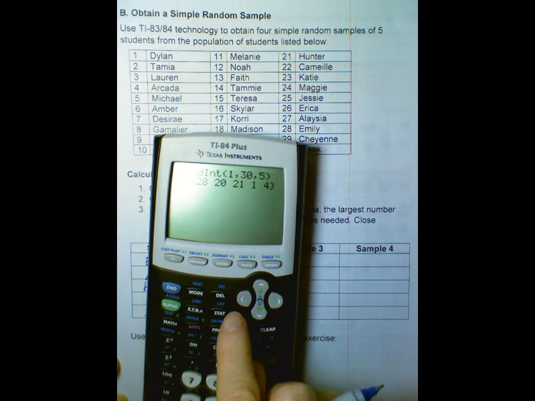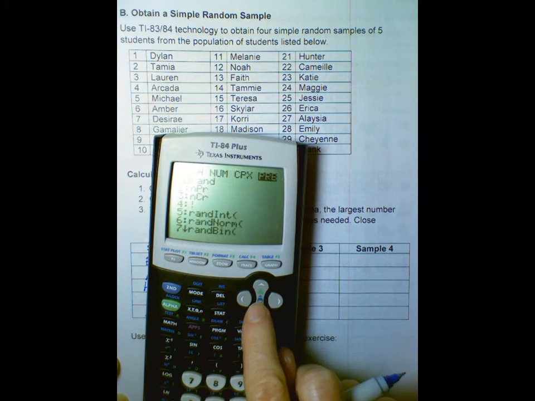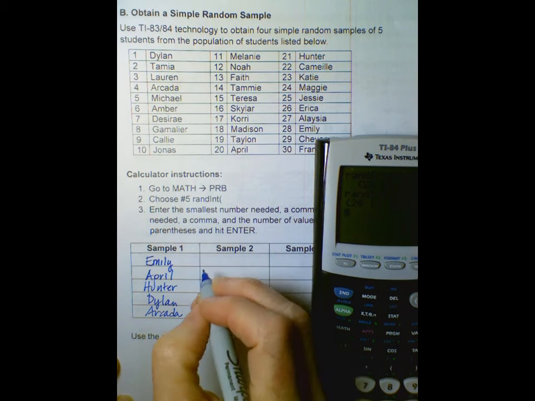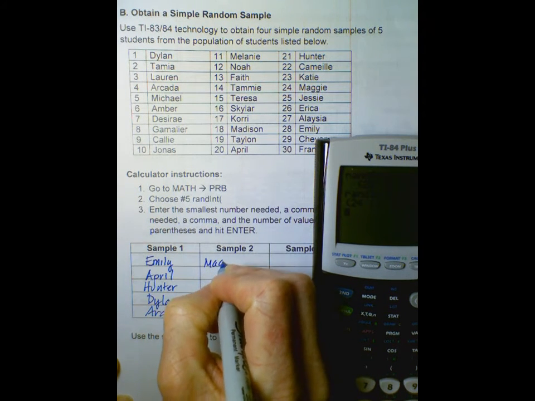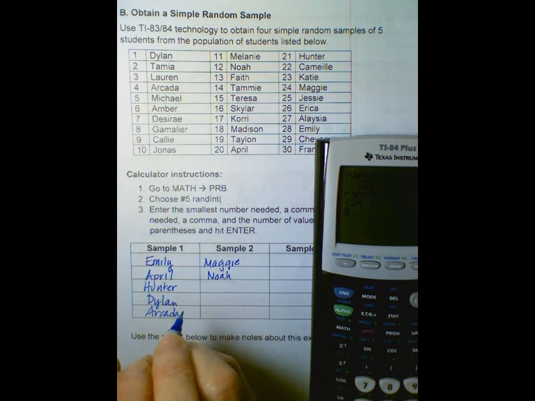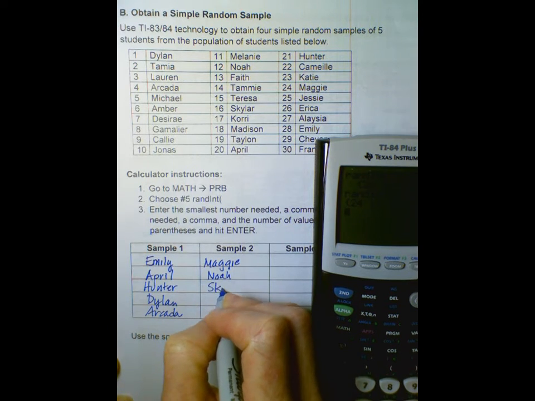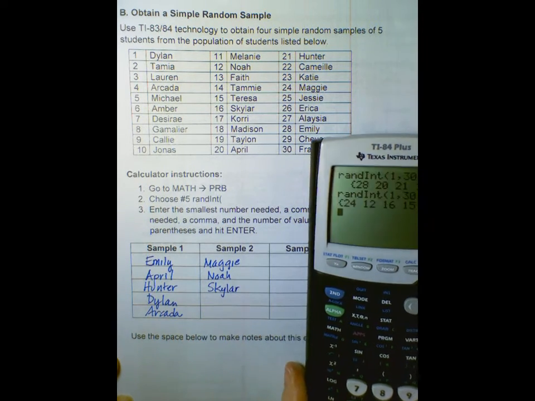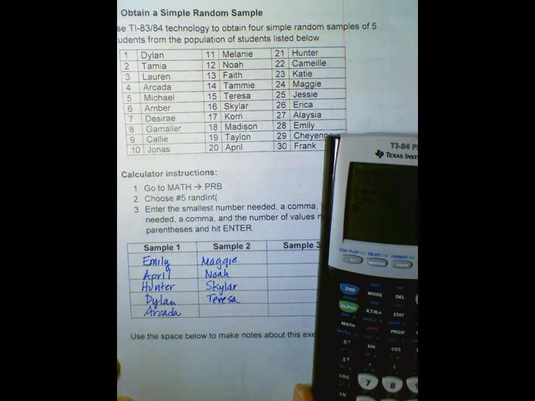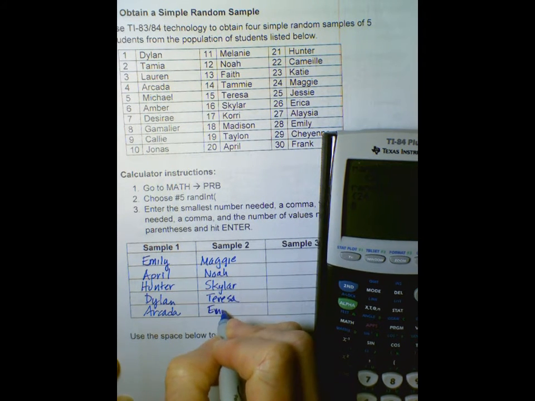Let's do it again. Math, PRB, random integer. I want from 1 to 30. I need 5. Go. So this time we got 24, 12, 16, 15, and 28. So 24 is Maggie. 12 is Noah. 16 is Skylar. 15 is Teresa. And 28 is Emily.